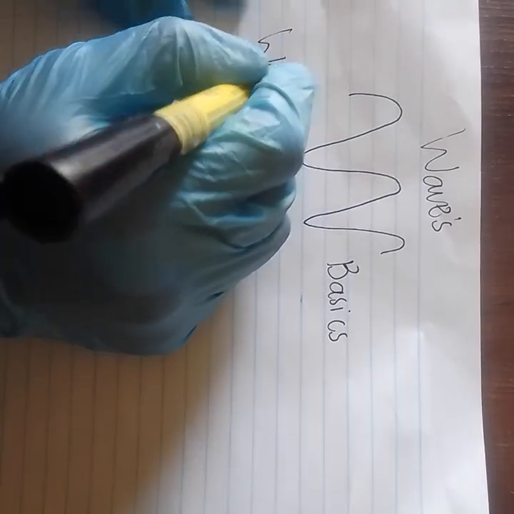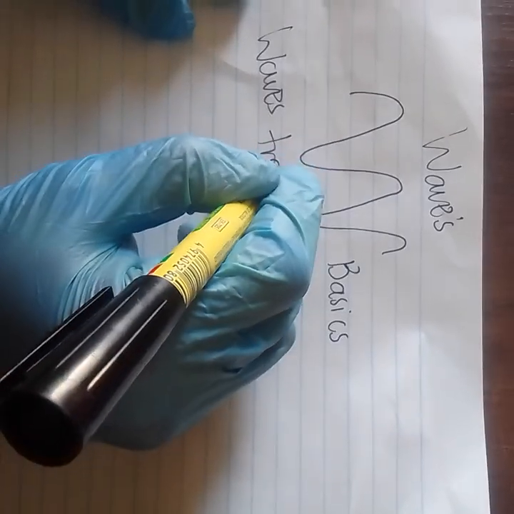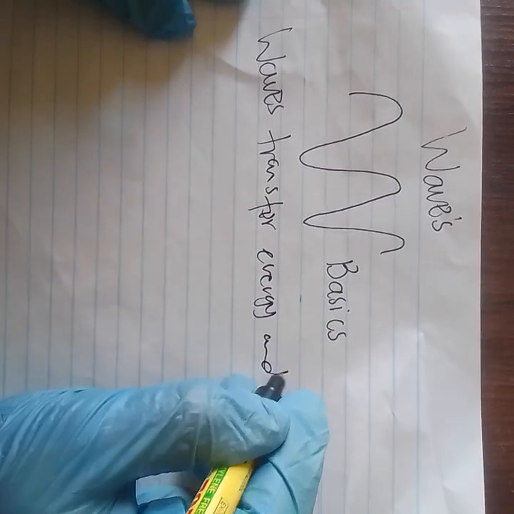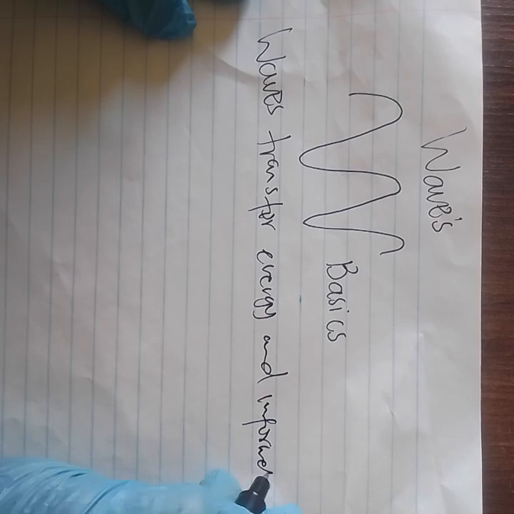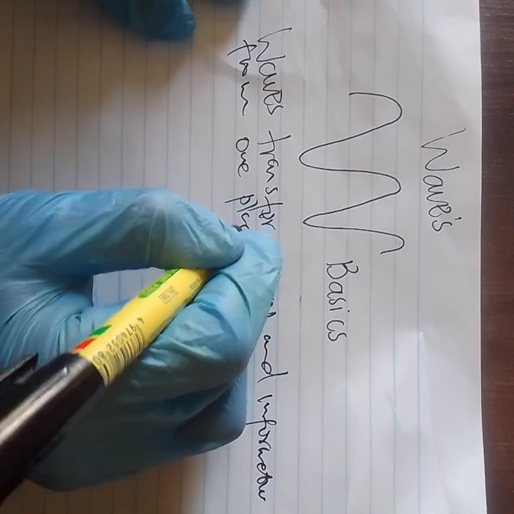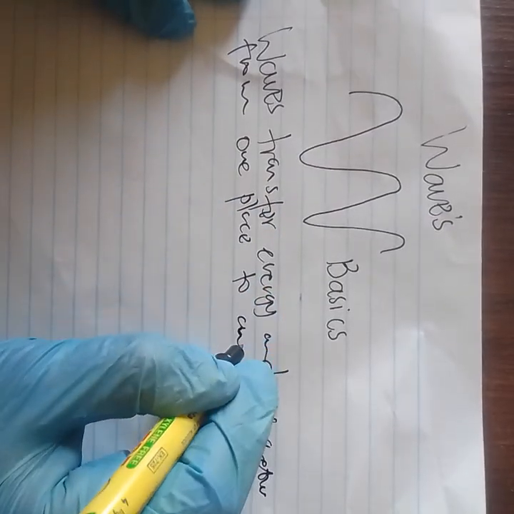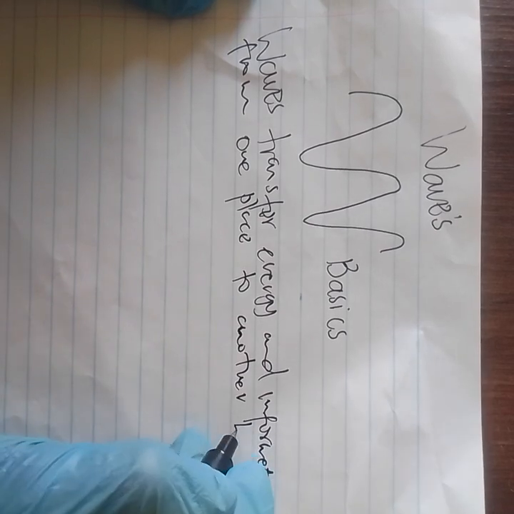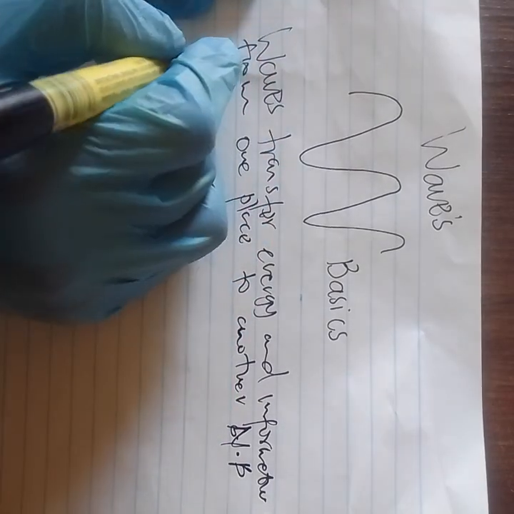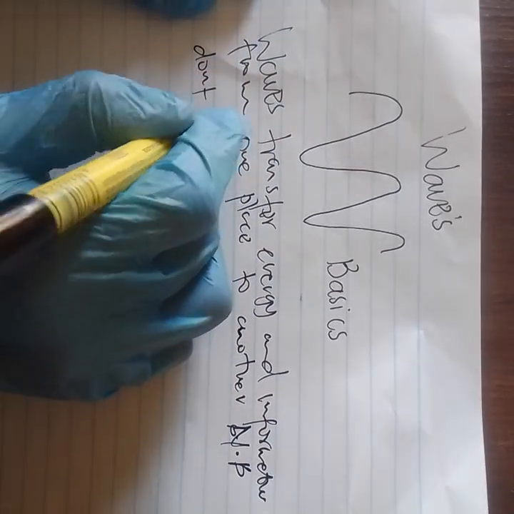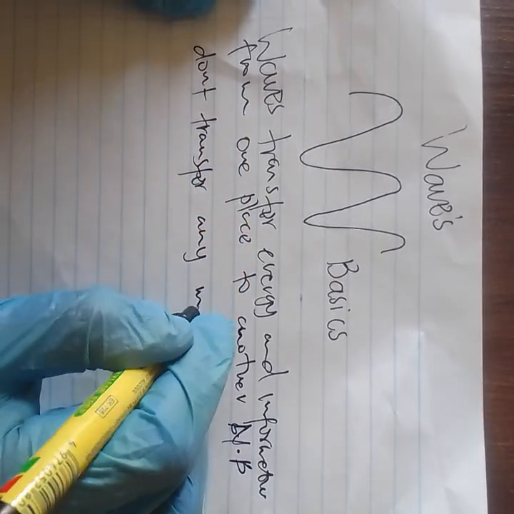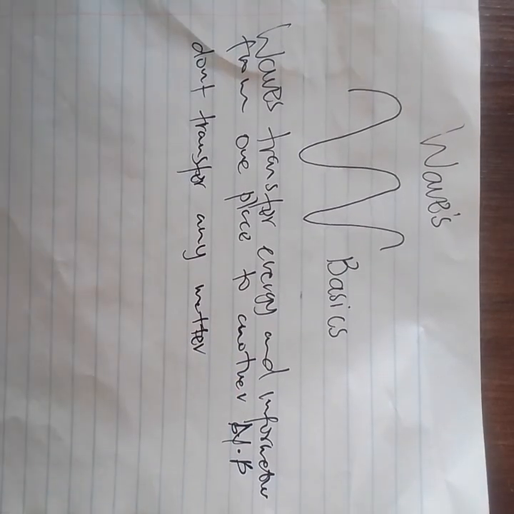Waves transfer energy and information from one place to another. But you must remember that they don't transfer any matter.